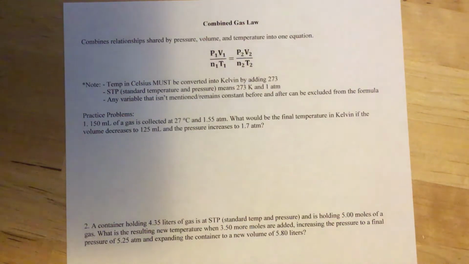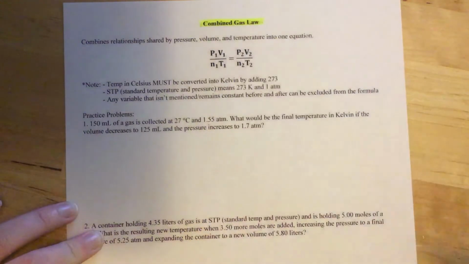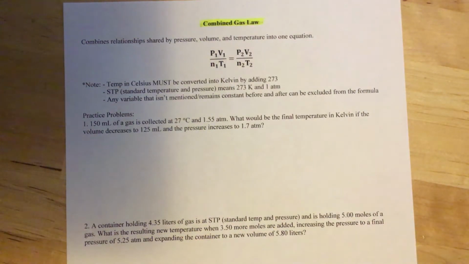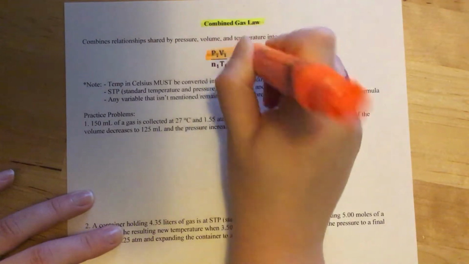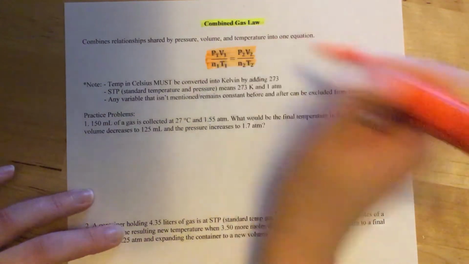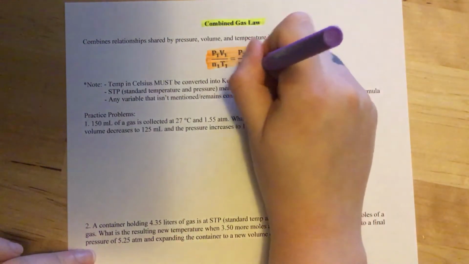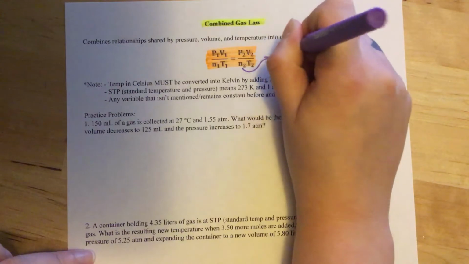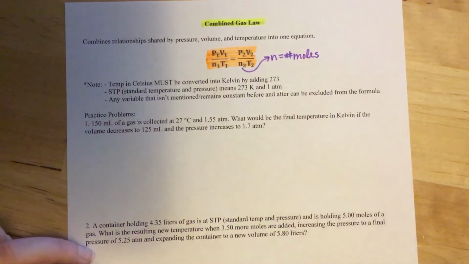Good morning, guys. Today we are going to learn about something called the combined gas law, which I'm sure you can guess combines all the gas laws that we've learned before. Here's the equation we're going to use. P1V1 over N1T1 equals P2V2 over N2T2. So we've seen P, V, and T before. N is kind of new for us. N is just the number of moles. So keep that in mind when we're working these.